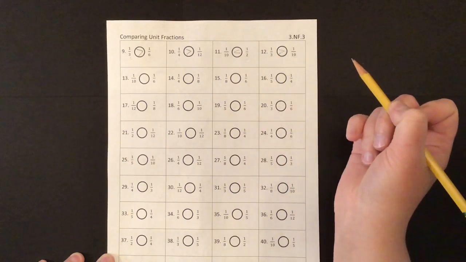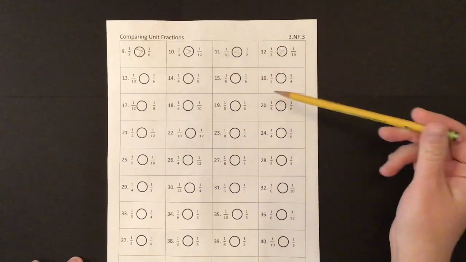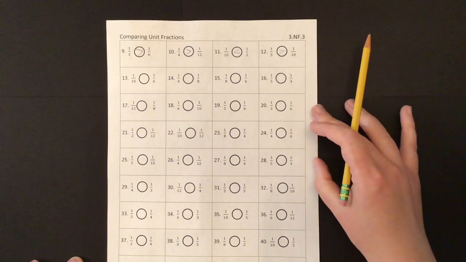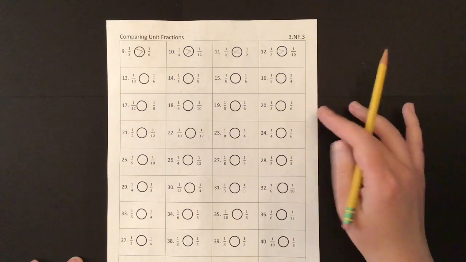All right, go ahead and finish the practice page and then have a family member check it using the answer key. They can check it for you or you can check it yourself.